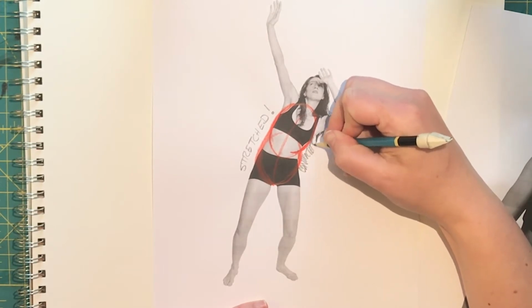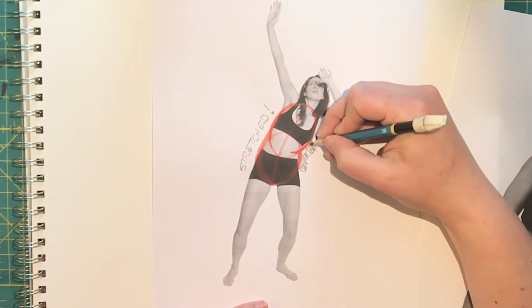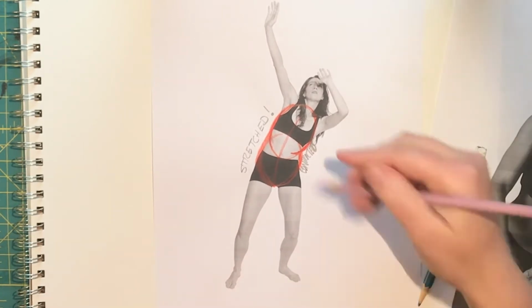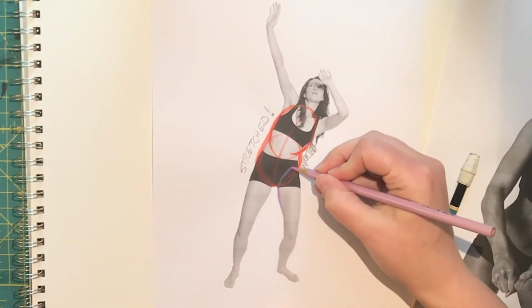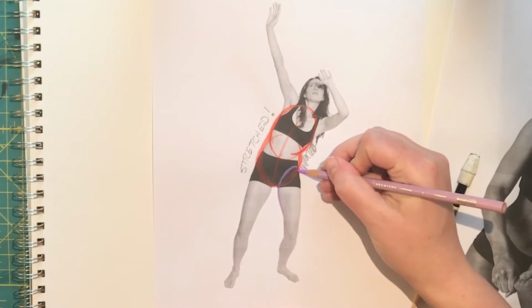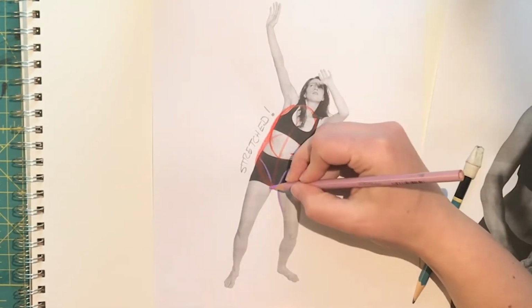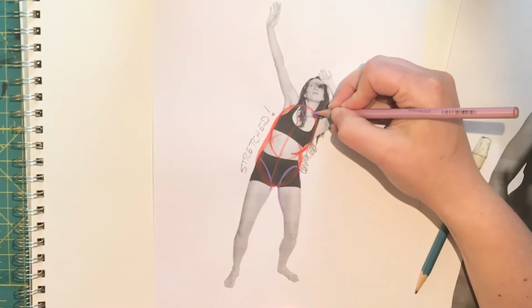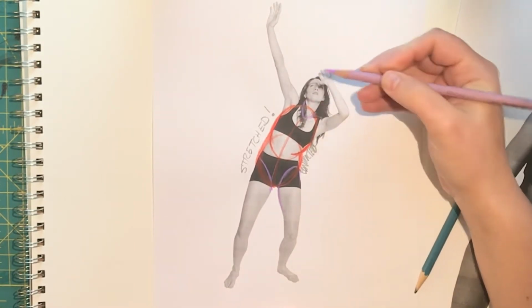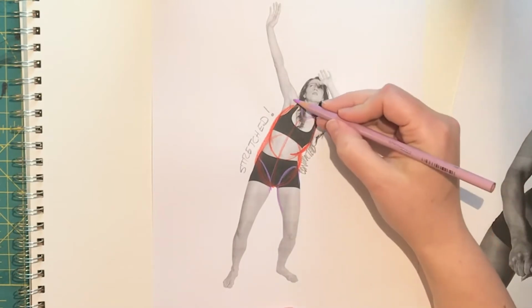And thinking about how that happens with the two ovals can really help you map out some nice contrapposto with your bodies. The other thing I like to do is figure out where the legs sit into that. You can see there's an oval there that intersects that oval, so that's what I'm drawing here with this lilac pencil. And where the neck sits into the bean. The neck sits into the bean, not on top of it.